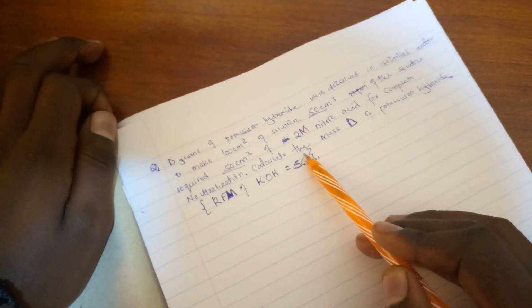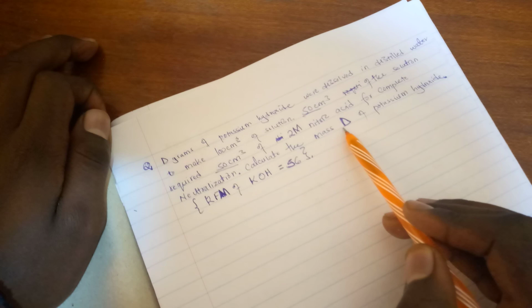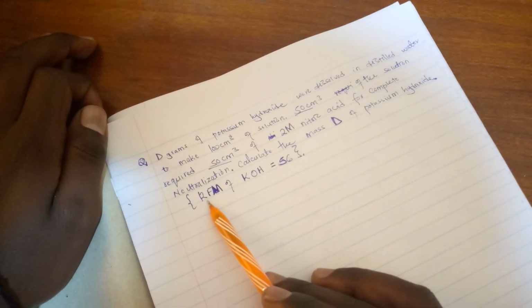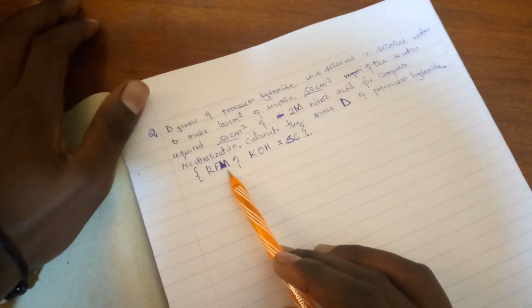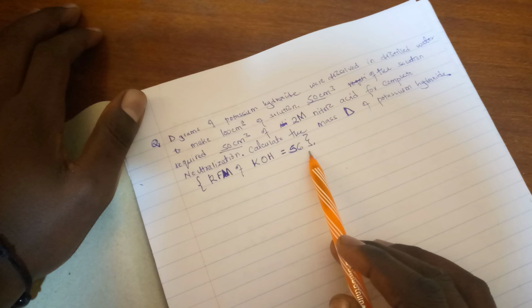Calculate the mass D of potassium hydroxide, given that the relative formula mass of potassium hydroxide is 56.